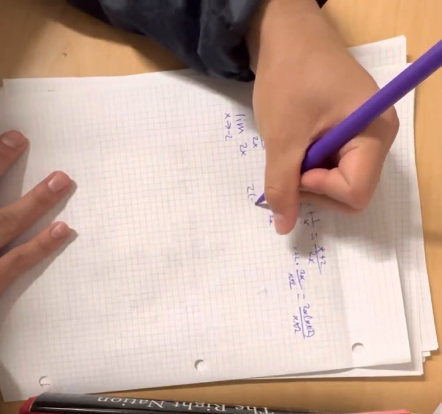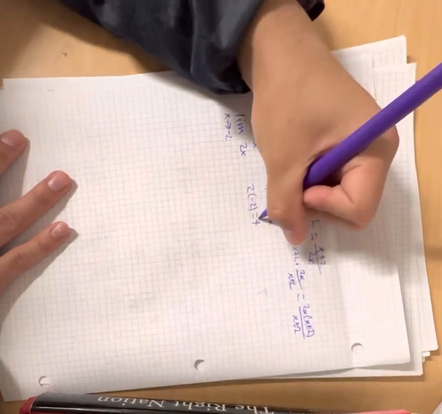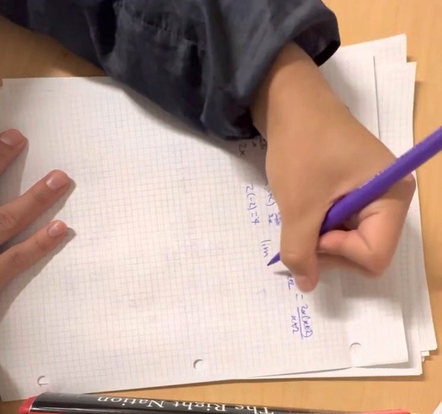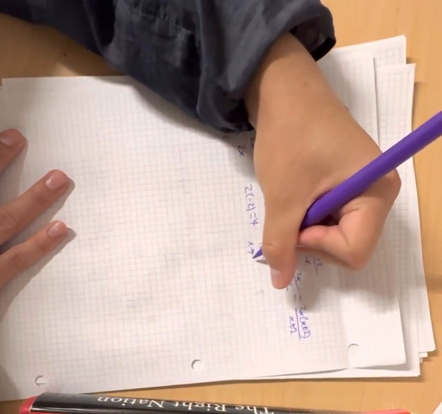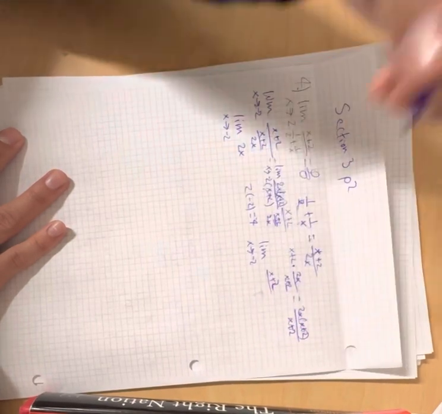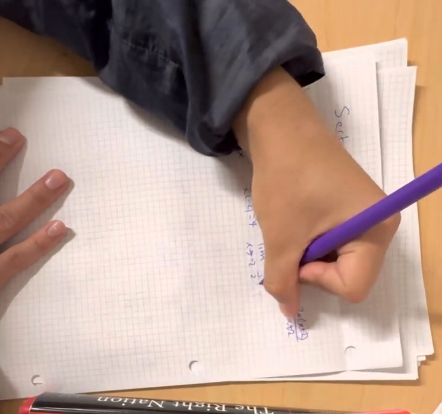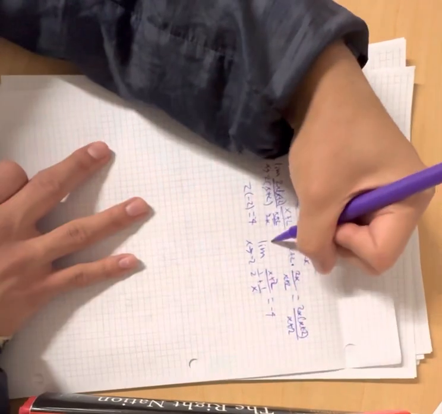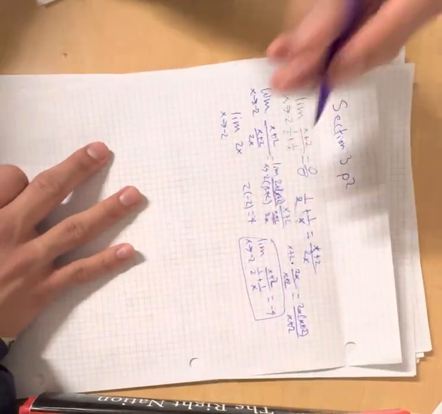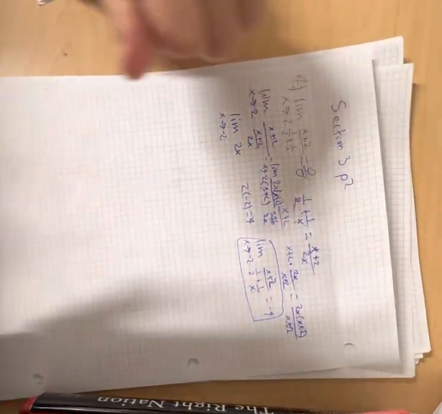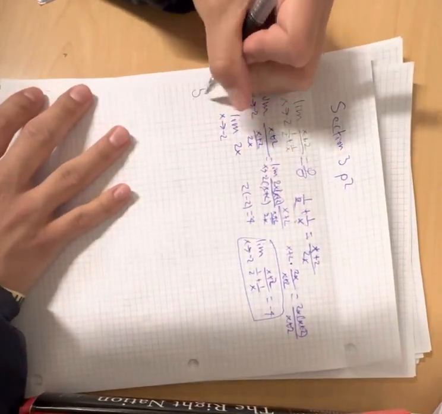So 2 times -2 is -4, which means our answer is the limit as x approaches -2 of (x + 2) over (1/2 + 1/x) is equal to -4. There's our answer. And let's move on to 5 now.